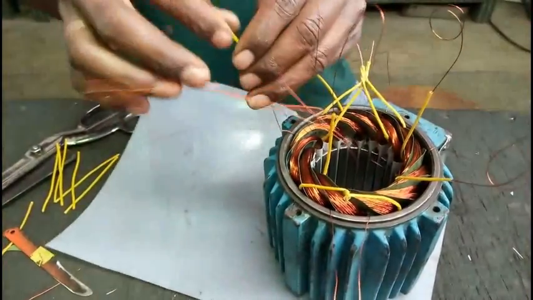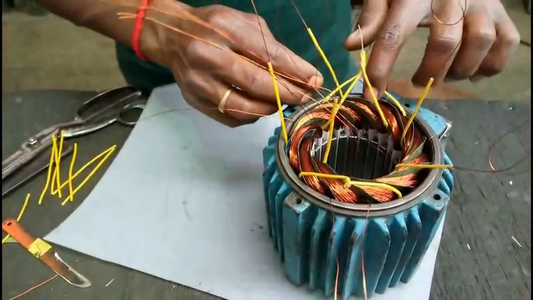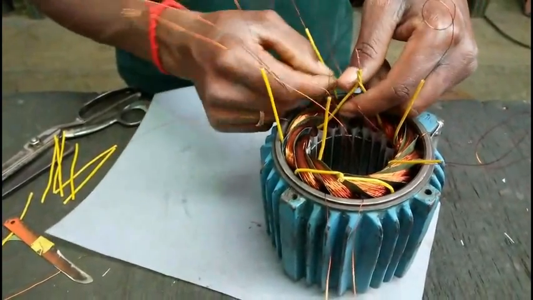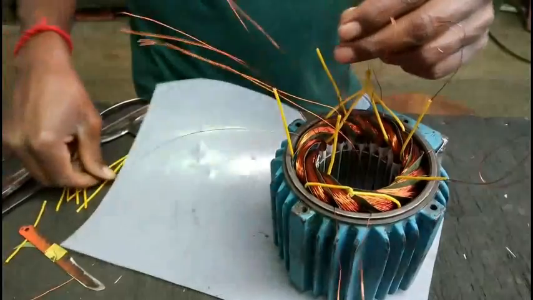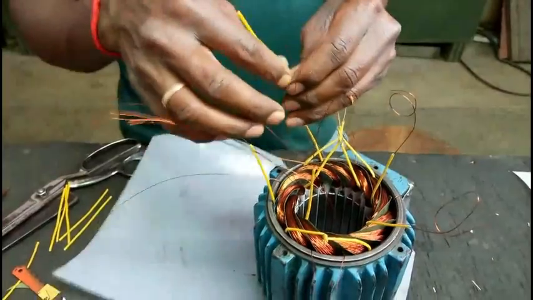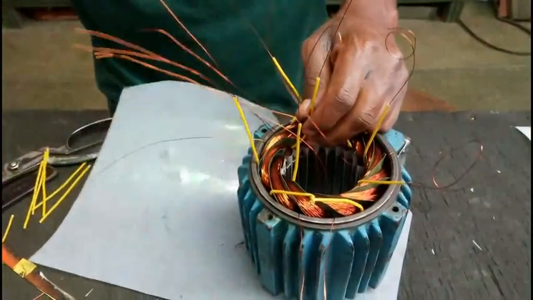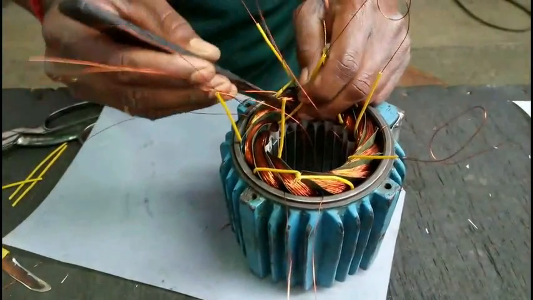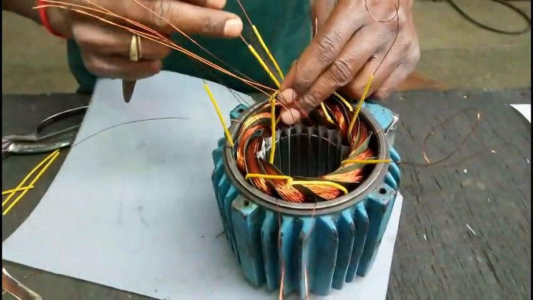Now this is the finish of the sixth coil group, getting a glass fiber insulation slip inserted. This is the starting of the sixth coil group. We have identified the starting position properly.